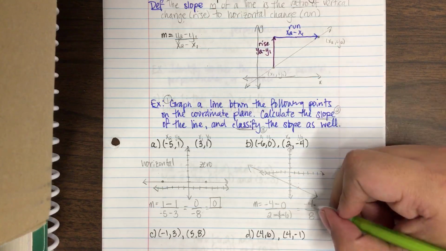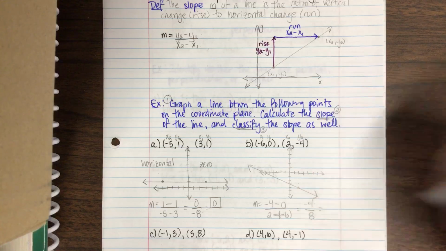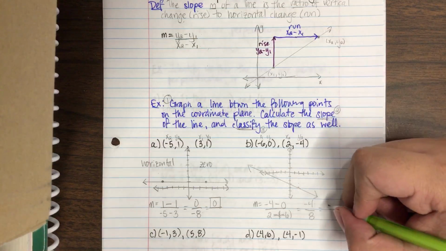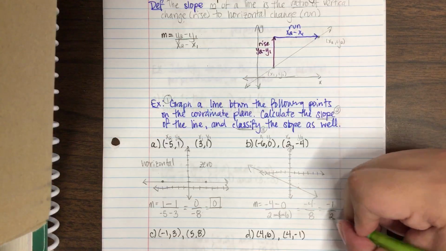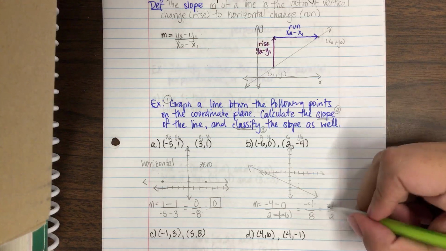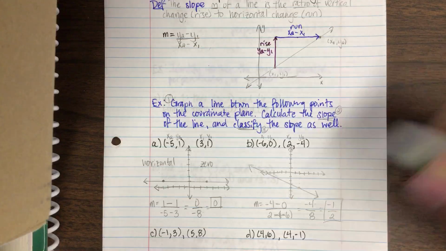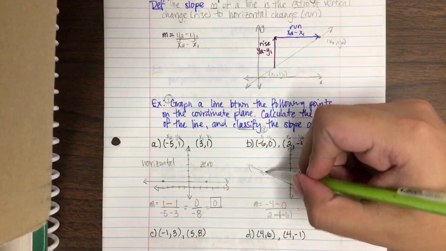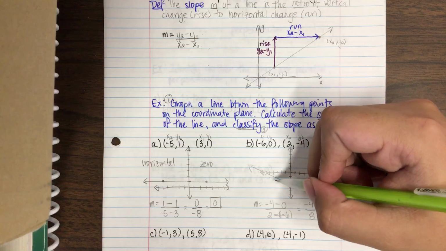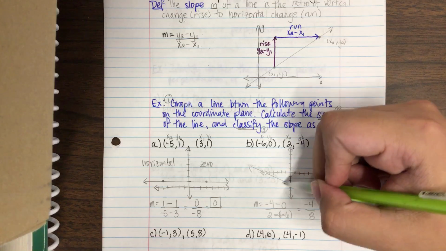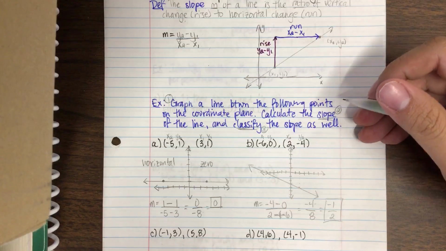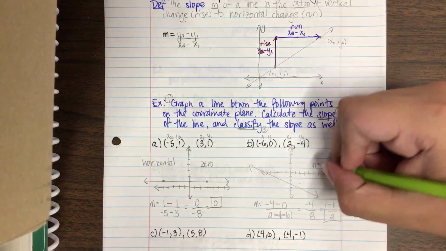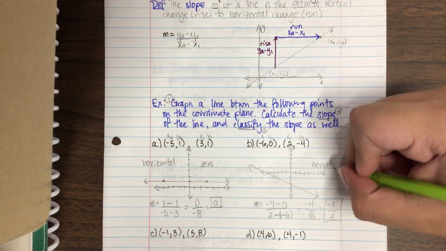We can simplify this fraction. I can divide both the numerator and the denominator by 4. When you do that, we get negative 1 over 2, and that's our slope. We rise, quote unquote, negative 1, which means we go down 1 over 2, down 1 over 2, down 1 over 2, etc. Okay, so then we can classify the slope as negative slope.